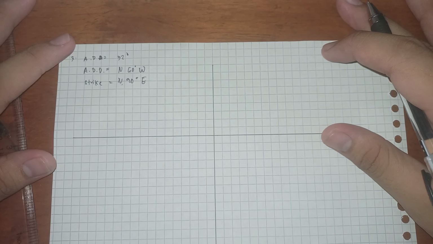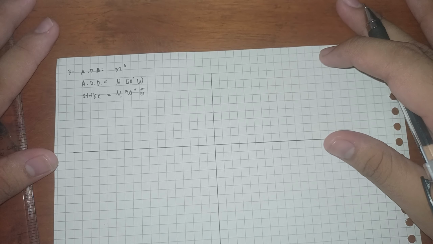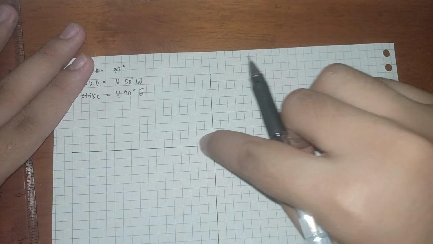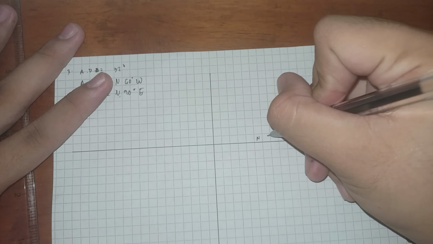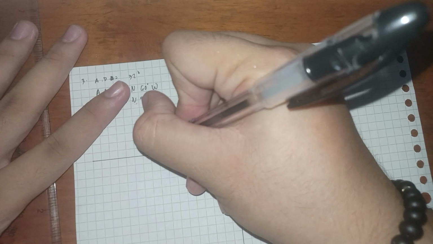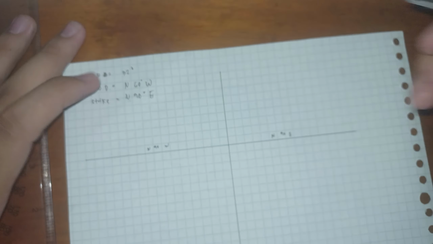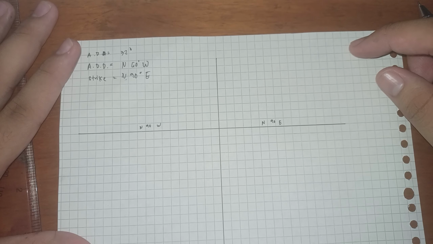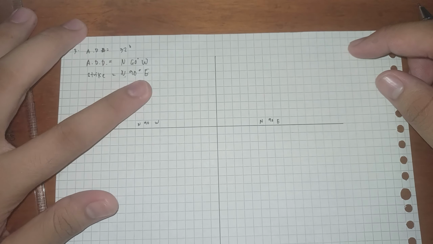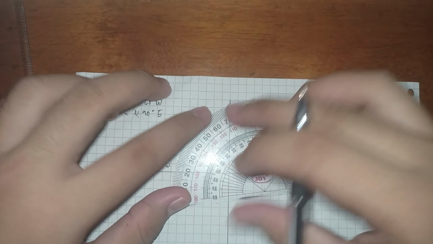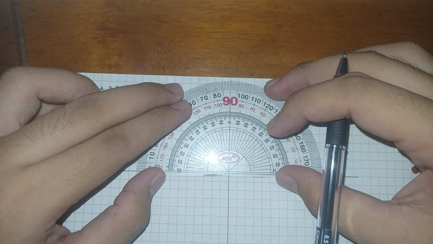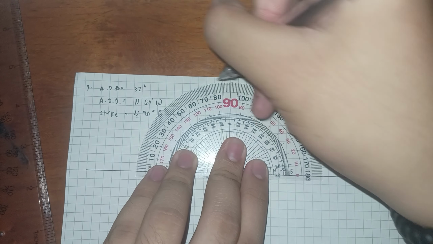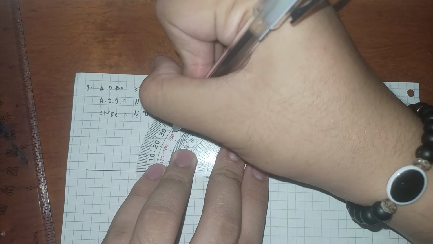This is our Cartesian plane. So we will be plotting first our strike, north 90 east. So we can assume this is 90. So north 90 east, north 90 west. This is our strike. So our apparent dip direction is north 60 west here. So 60, 1, 2, 3, 4, 5, 6.